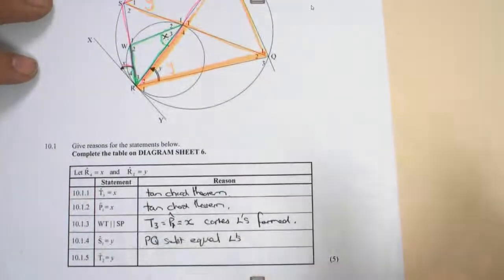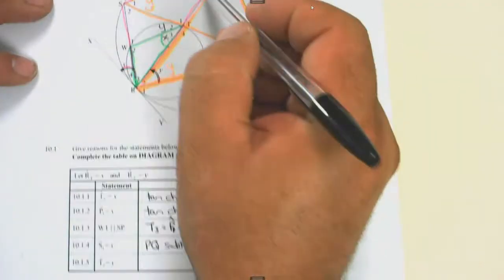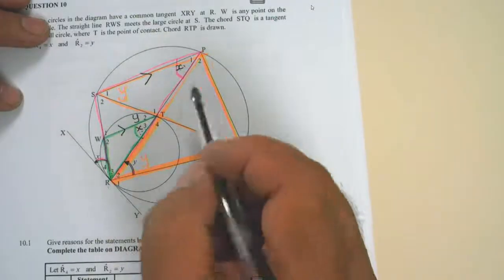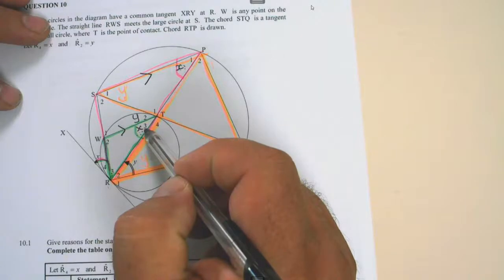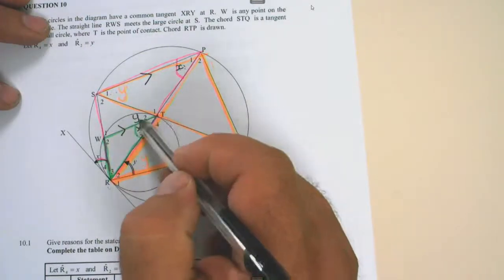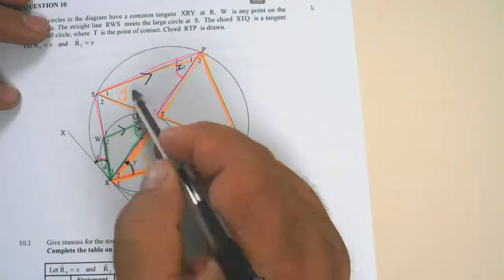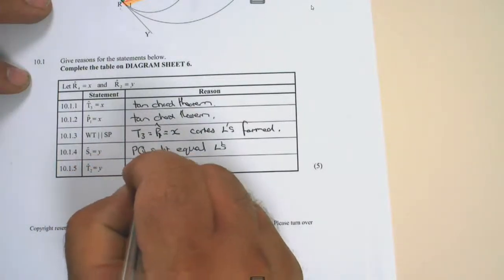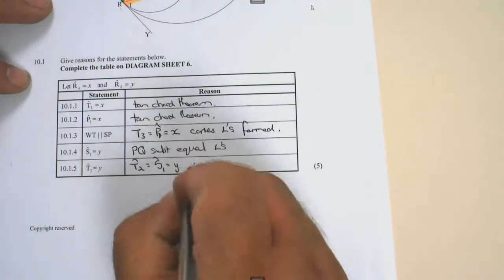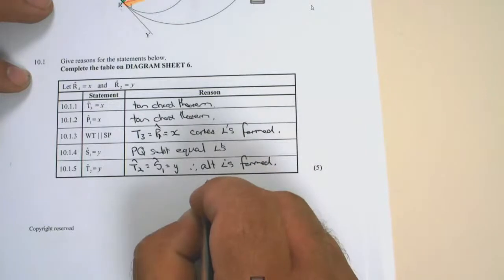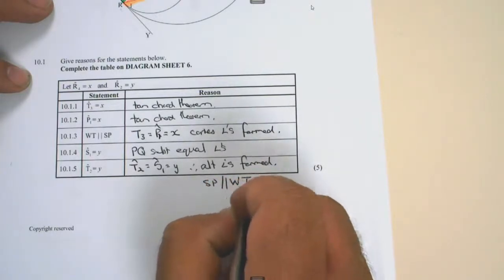The next question is, they asked, why is T2 equal to y? Why is this here equal to y? Now, because that is x and that is x, we proved that that line is parallel. Because P1 was equal to T3, which is equal to x, we deduced that that line is parallel to that. Now, S1 is y, and that will be equal to T2. So T2 is y, because alternate angles are formed. So why is T2 equal to y? Because T2 is equal to S1, which is equal to y, because alternate angles are formed, because the lines SP is parallel to WT, and that we already proved.